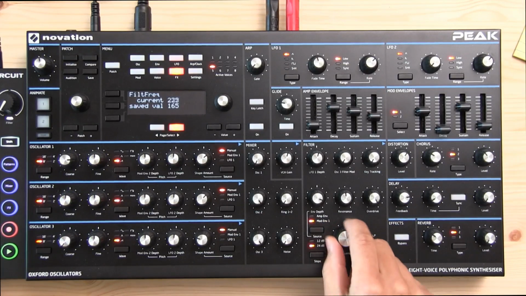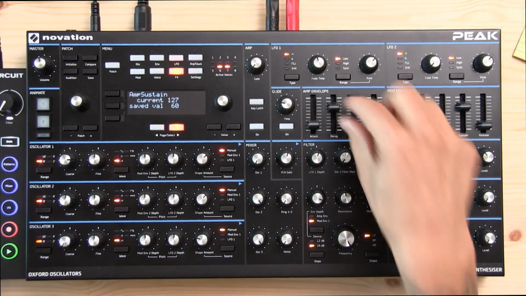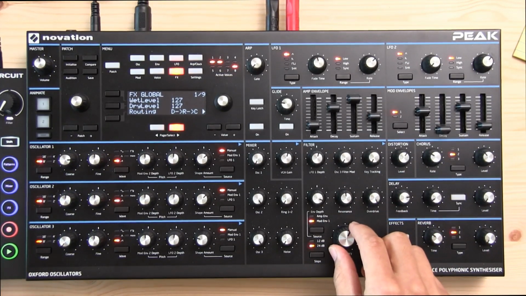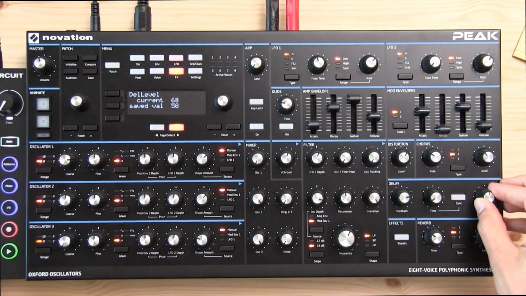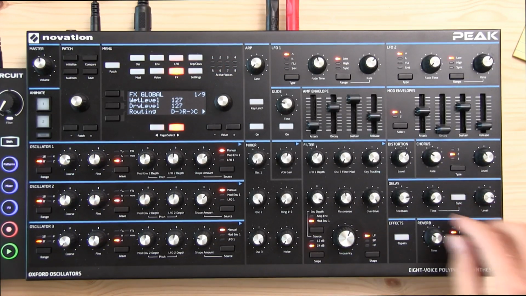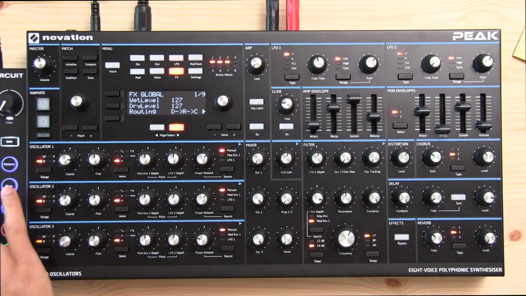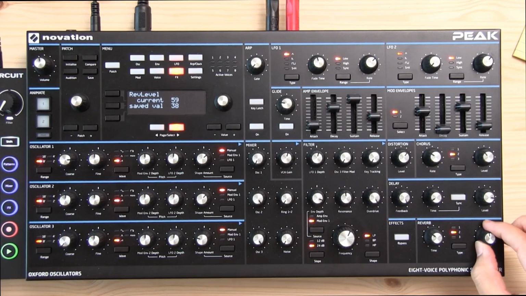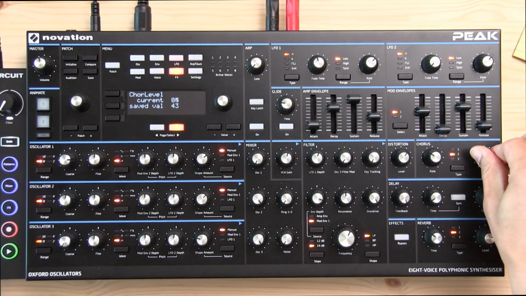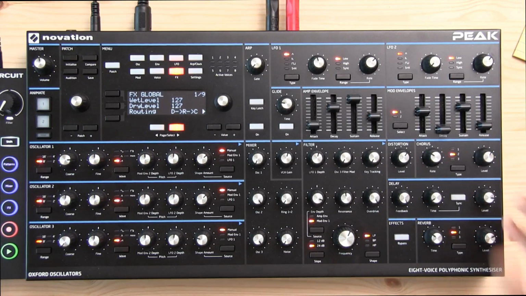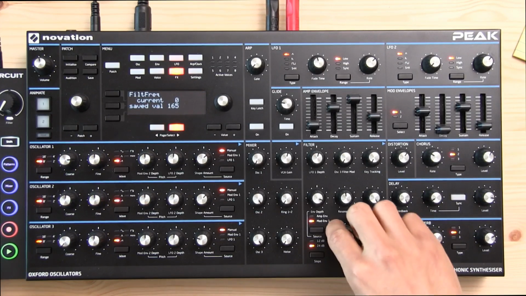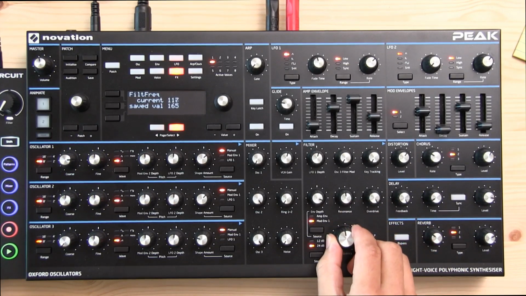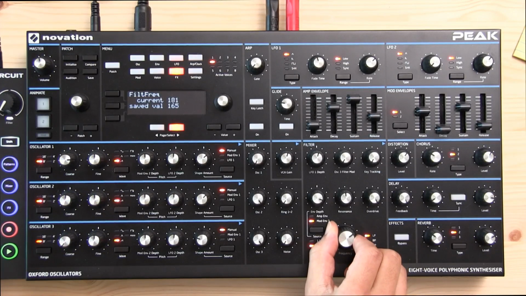This is an initialized patch, right? So we'll turn up the delay, which is going already. Turn the feedback all the way up. It's just going to go. Turn up the reverb. And then the chorus. And that's it. Done. I'm not even playing anything anymore. Turn down the filter and bring in some notes.